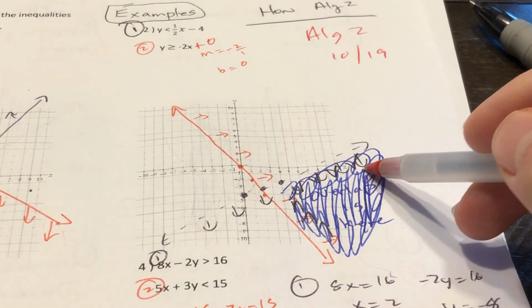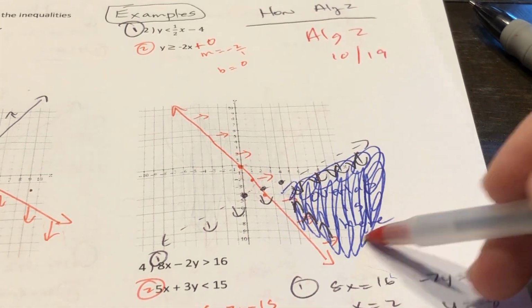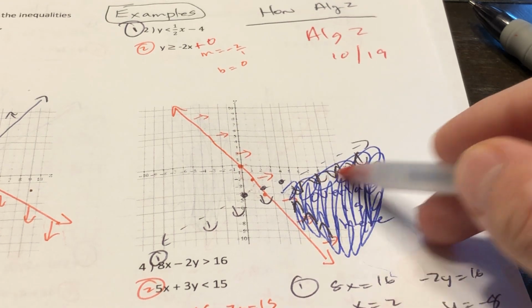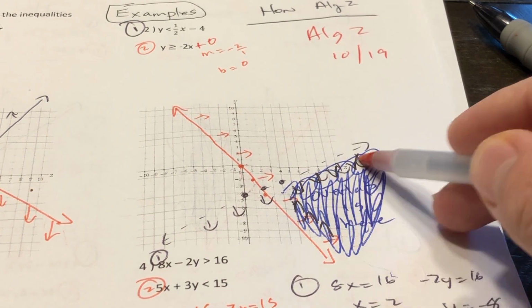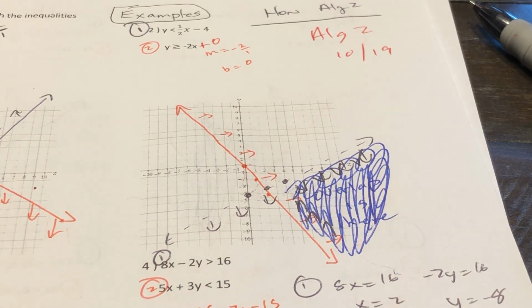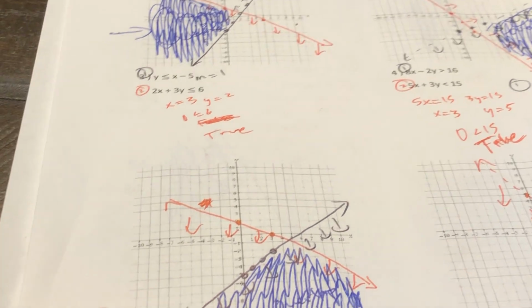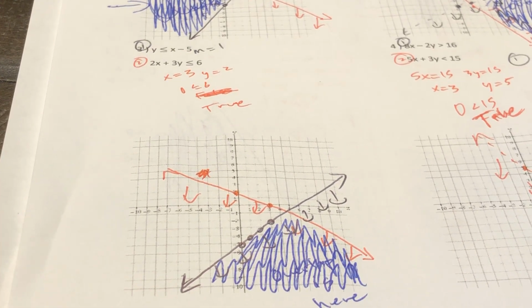You're shading below and above. The overlap is right here. Where do those two shadings overlap? Right here. So make that first one really light, the second one a little bit darker. And we'll do that in your test review again when I'm back as well. Y is less than x minus 5.